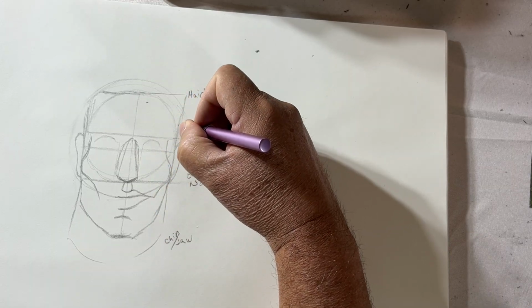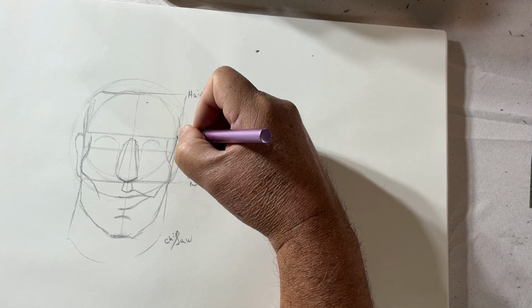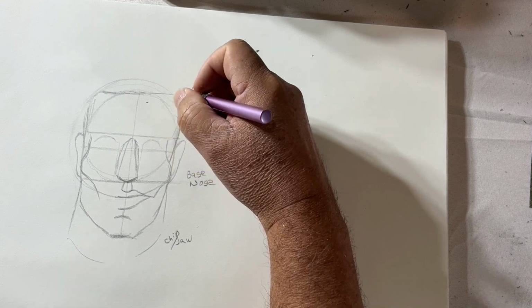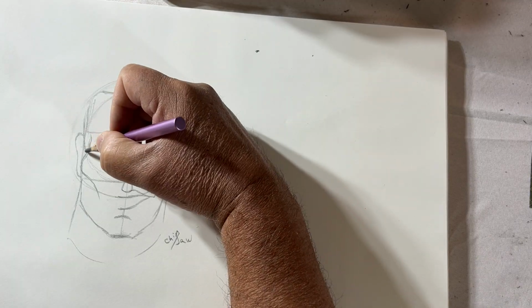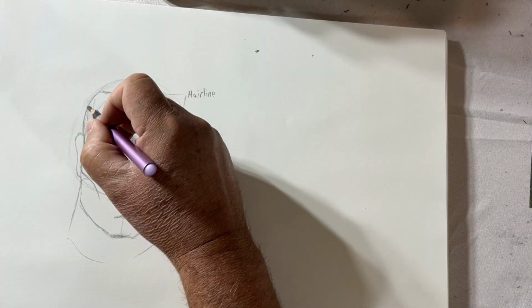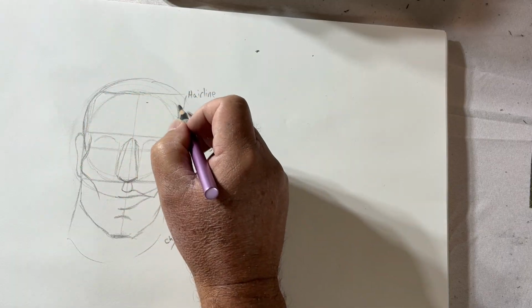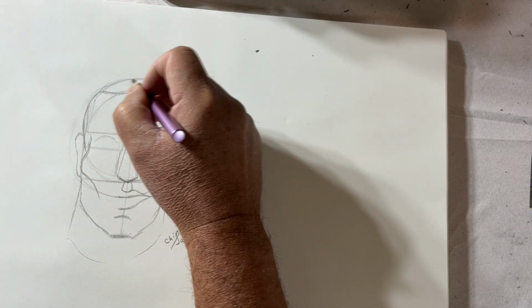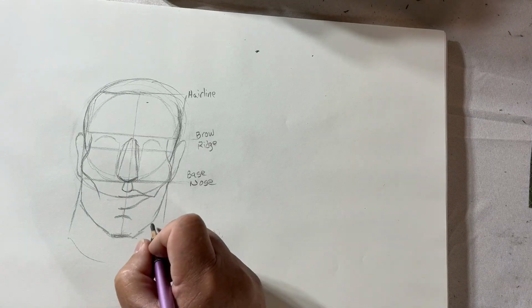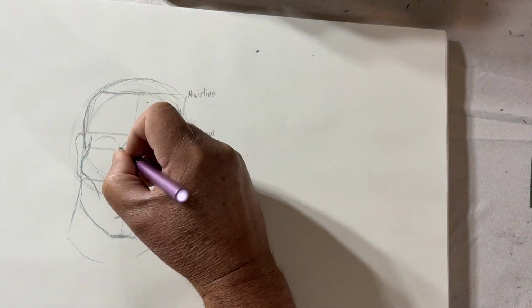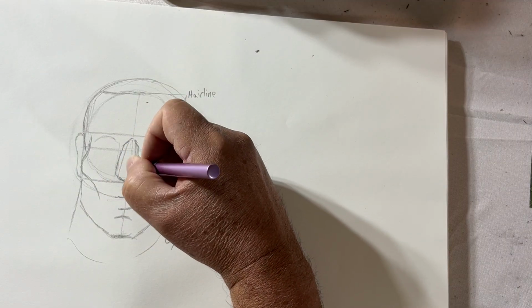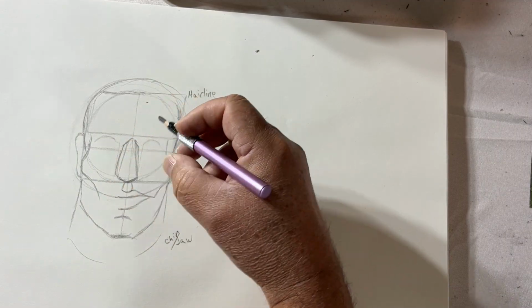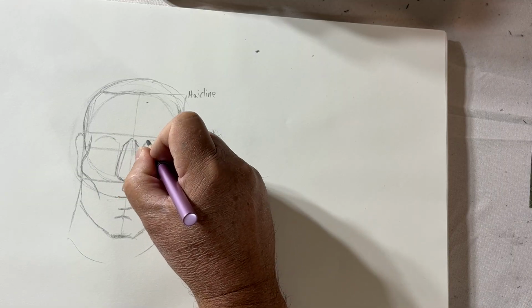And then the cranium, which is wider at the top, it's going to go out at an angle, like so. So that is pretty much a Loomis head without the details, right?